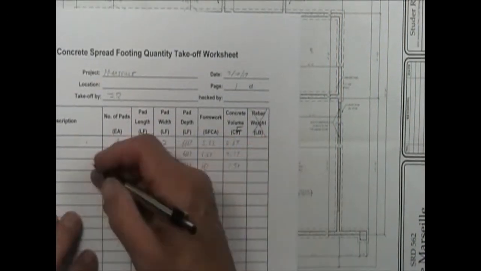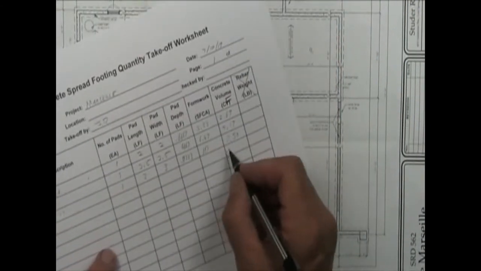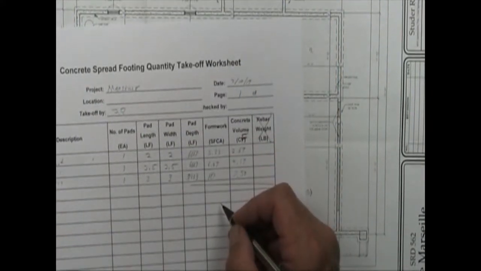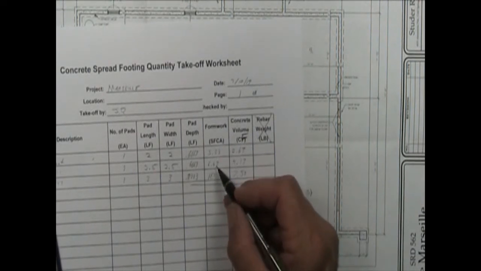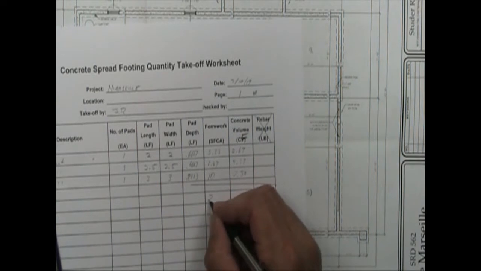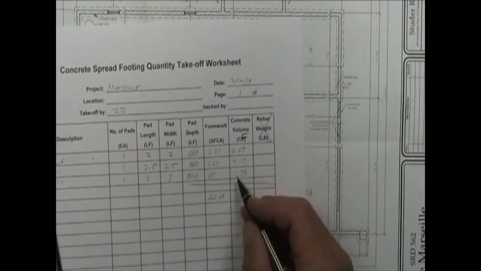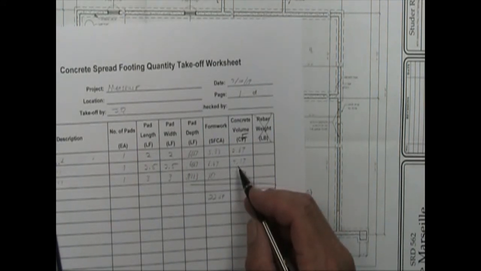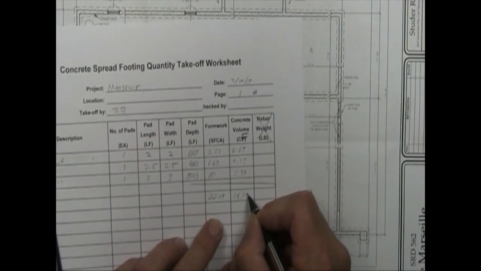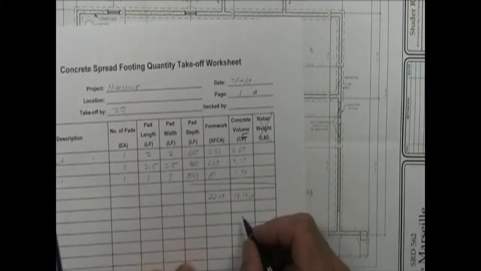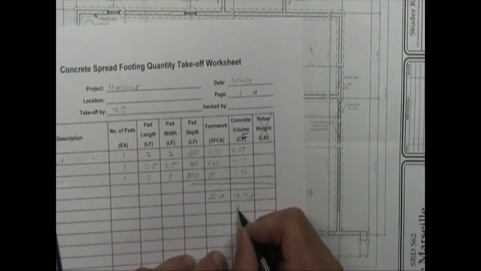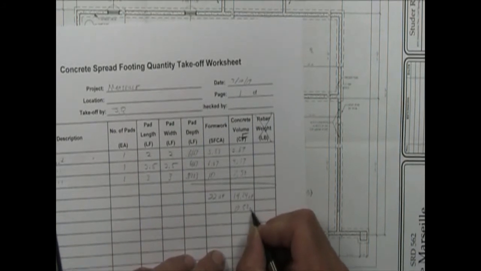Once I get all of my pad footings, I would total these things up. So 10, 16, 17 gives me 22 square feet of formwork, and I'll have to add these, plus 4.17 plus 7.5, that's 14.34 cubic feet. Divide that by 27, gives me 0.53 cubic yards.